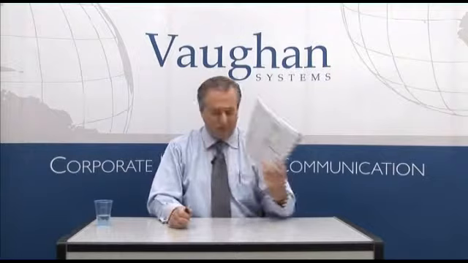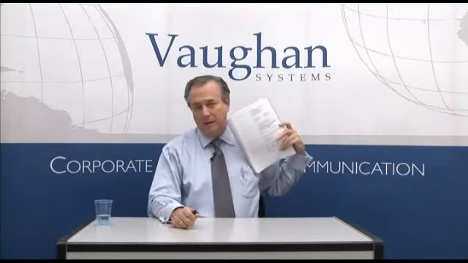Now, can I put this book in my pocket? No, I can't. The book is too big. My pocket isn't big enough to accommodate the book. My pocket is too small, or the book isn't small enough.